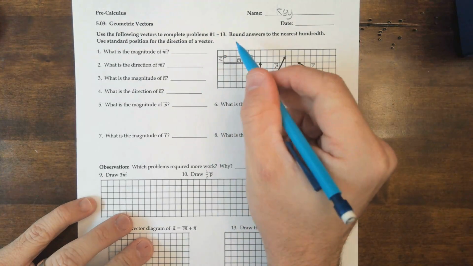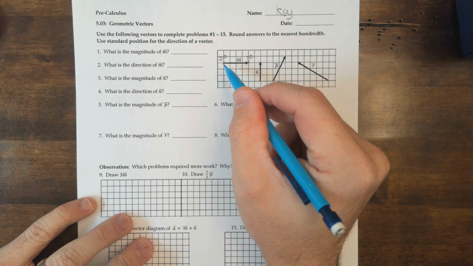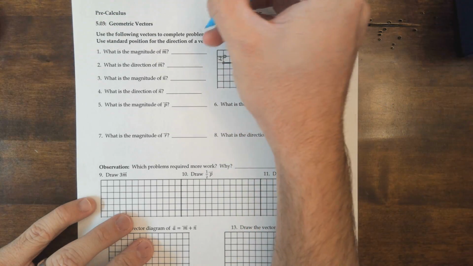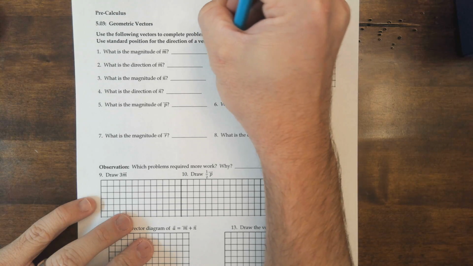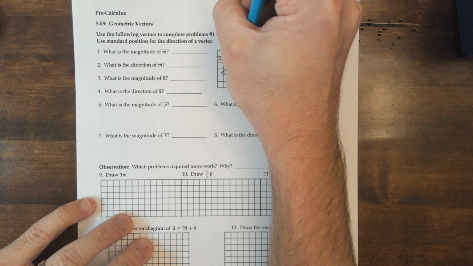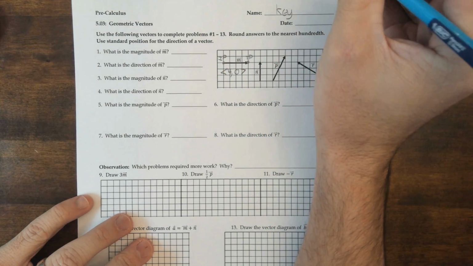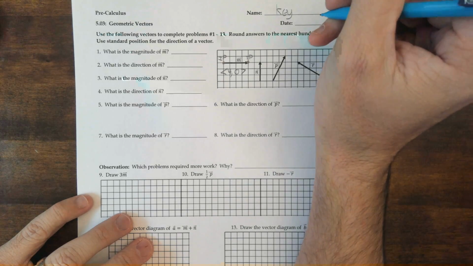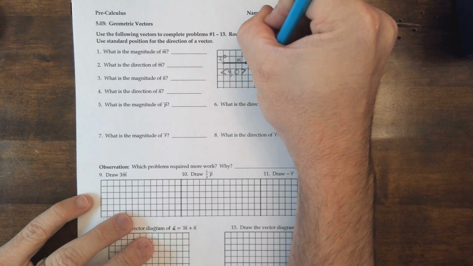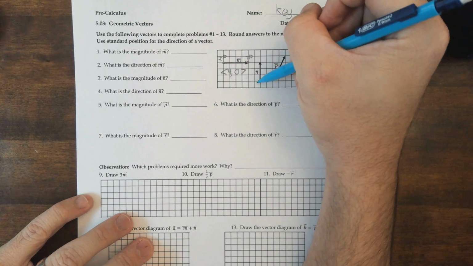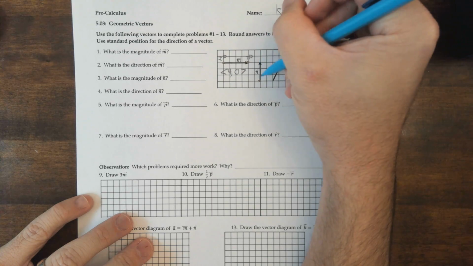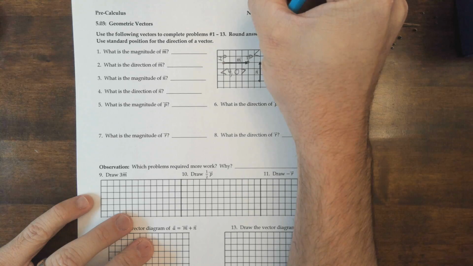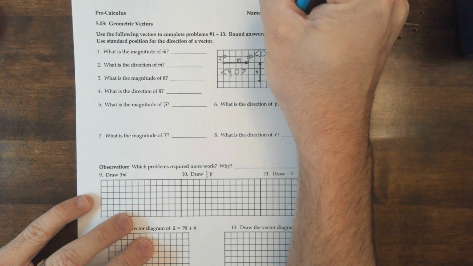The components for m would be 1, 2, 3, 4, so we write 4, 0 for m, because we just went right 4 and that's it. For n, we go from our initial to our terminal, 1, 2, 3, so the components for vector n are 0, 3.